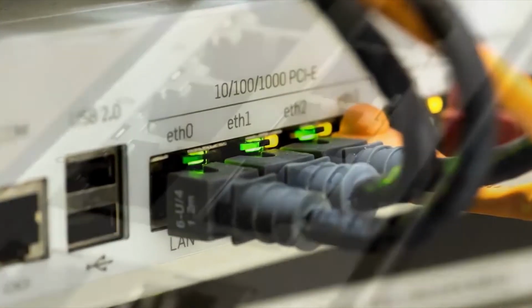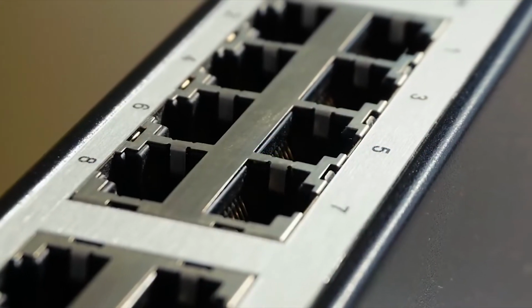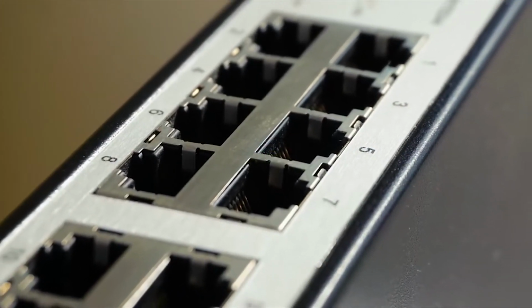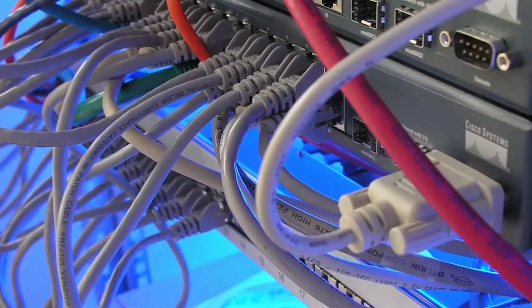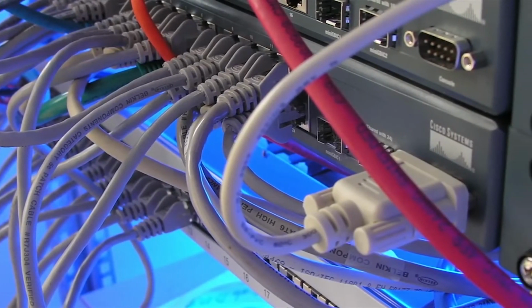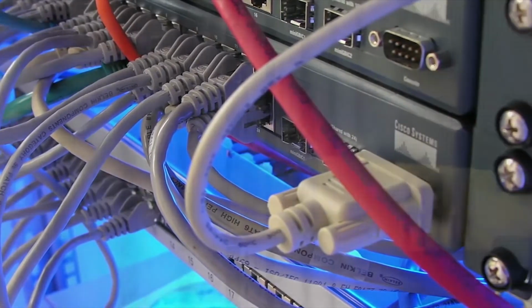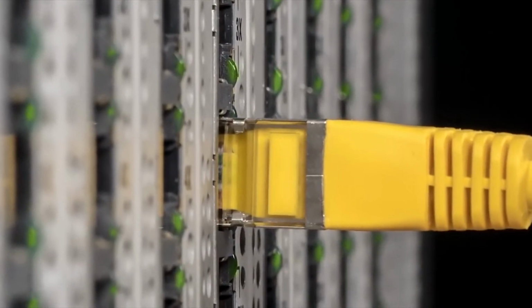In this video, we're going to start with understanding what a network actually is and some of the network types you'll see. What is a network?